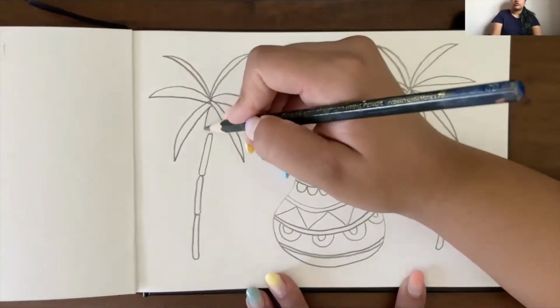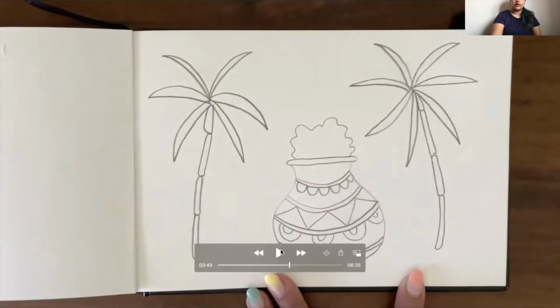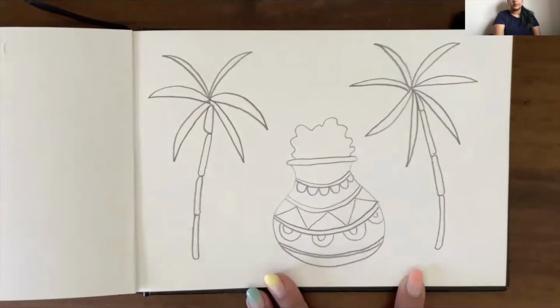And again, I'm going to attach the two together. So there we have our sugarcane plants on either side, and we have the beautiful pot right at the center. Now I'm just going to wait for a second in case someone needs to catch up. If you have left something unfinished, or you need to erase something and correct it, please do it immediately before we move on to doing the decorations on top.